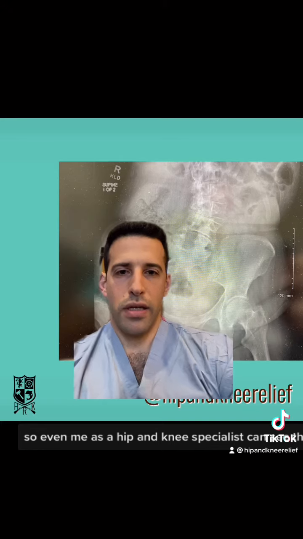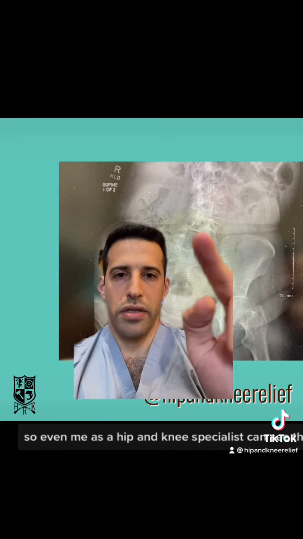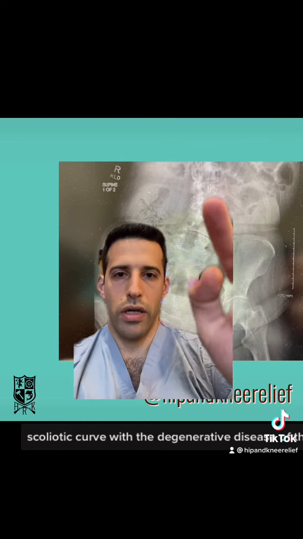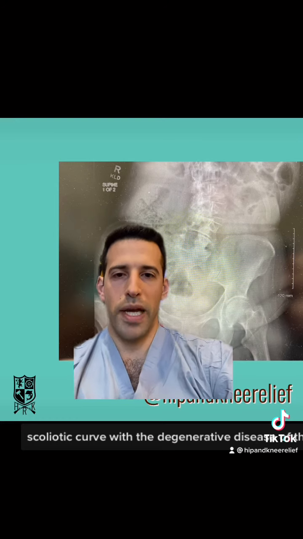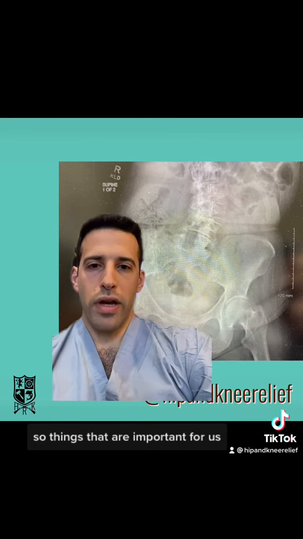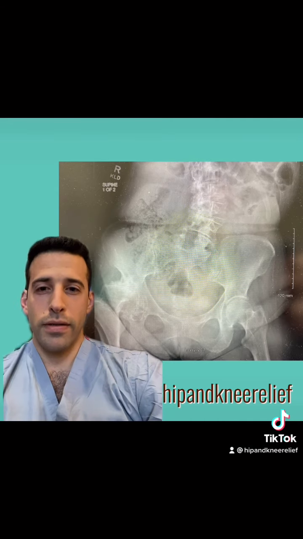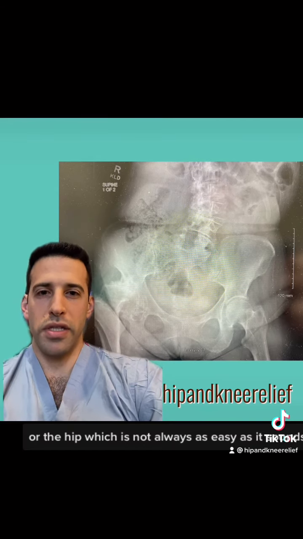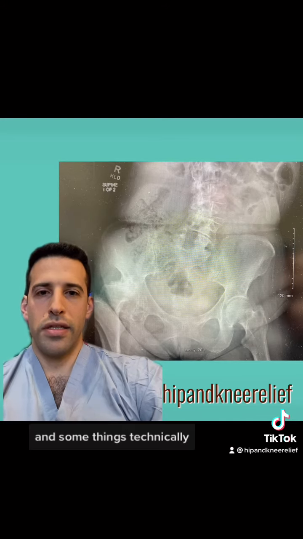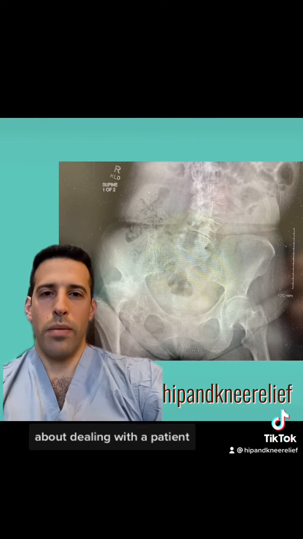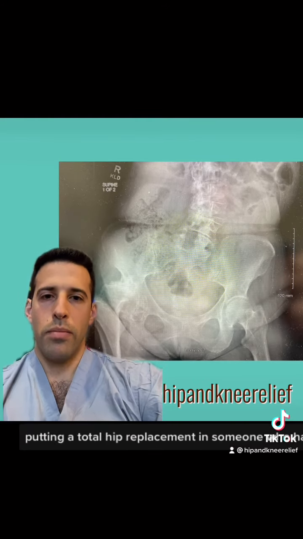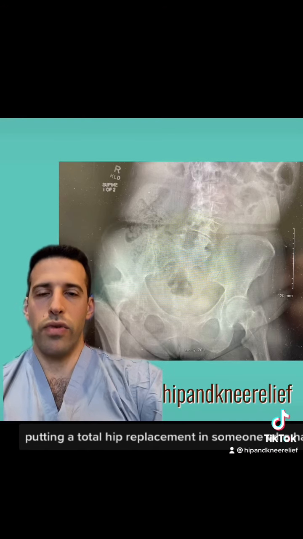So even me as a hip and knee specialist can see that there's a severe scoliotic curve with degenerative disease of the spine. So the things that are important for us as hip surgeons are trying to figure out if the symptoms are coming from the back or the hip, which is not always as easy as it sounds, and some things technically about dealing with a patient, putting a total hip replacement in someone who has a rigid spine.